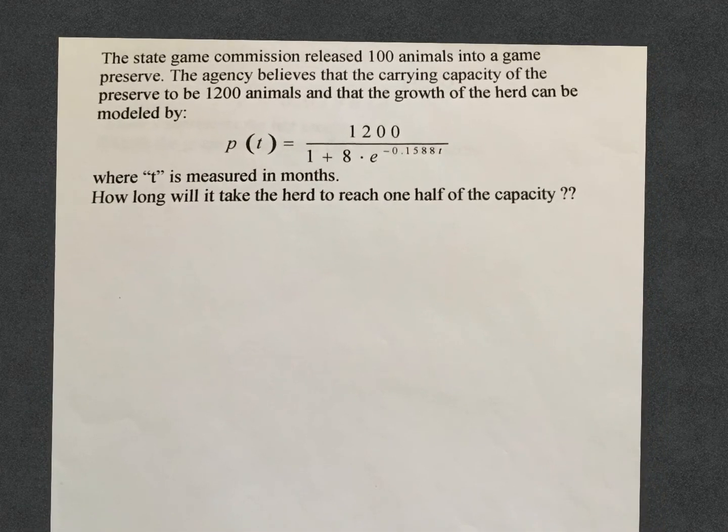The State Game Commission released 100 animals into a game preserve. The agency believes that the carrying capacity of the preserve to be 1,200 animals, and that the growth of the herd can be modeled by this equation, where T is being measured in months. And just kind of keep that in mind. T isn't in years. T is being measured in months. How long will it take the herd to reach 1/2 of the capacity?